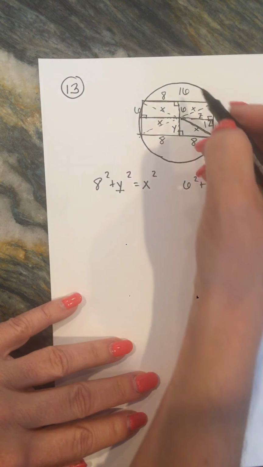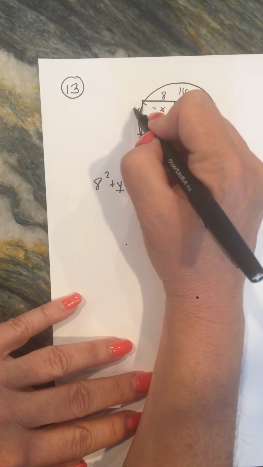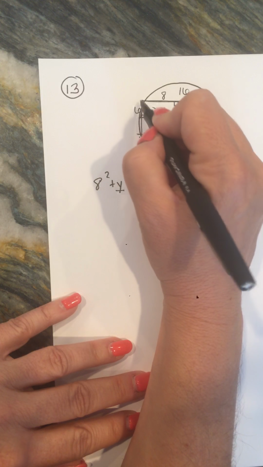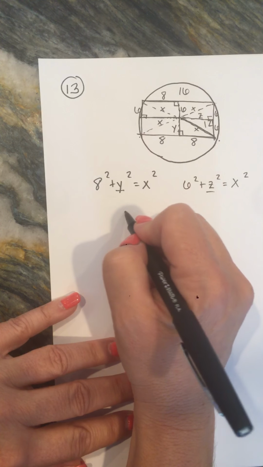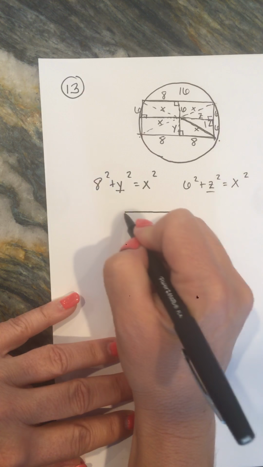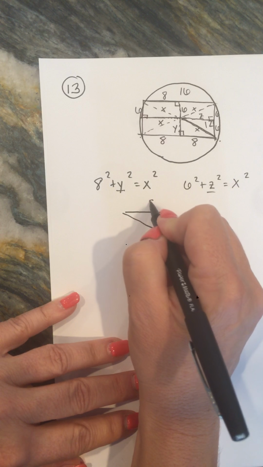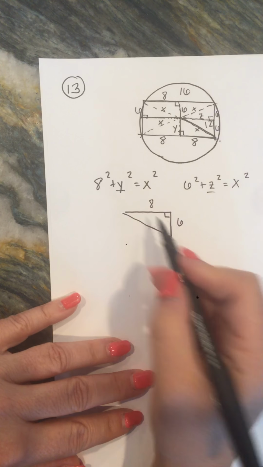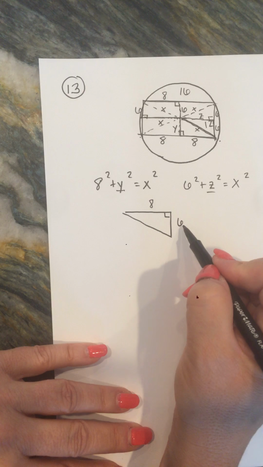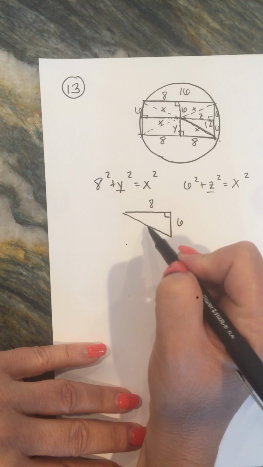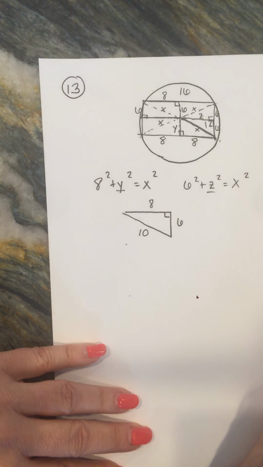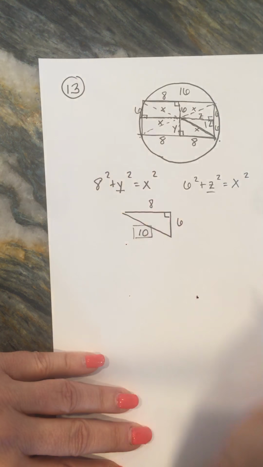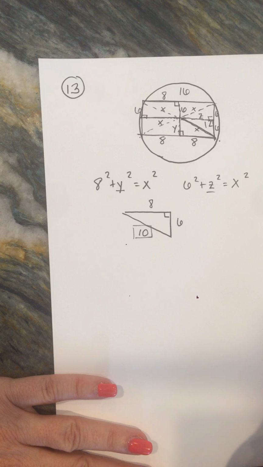That's okay. So we know that this rectangle is a 6 by 8 rectangle. Well, hey, isn't that a right triangle? We've got 8 and 6. And isn't that a 3, 4, 5 family? So this should be 10. All right, so the radius is 10.